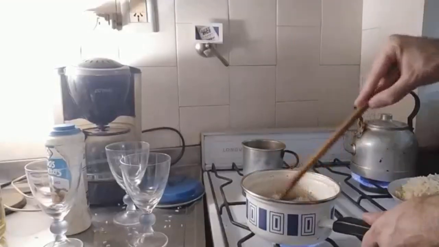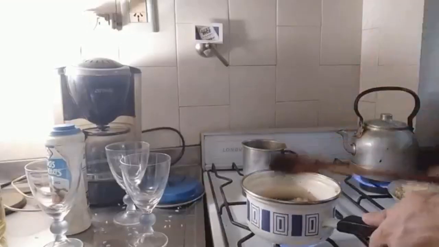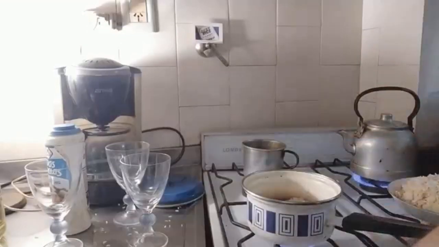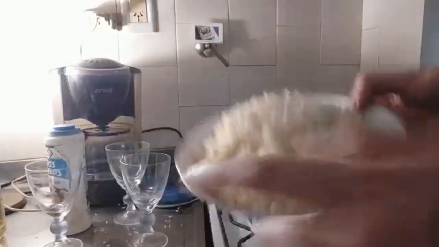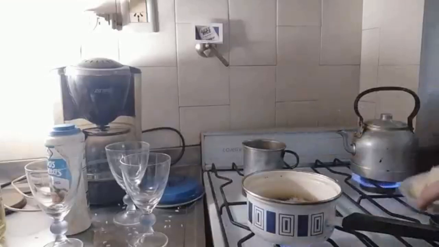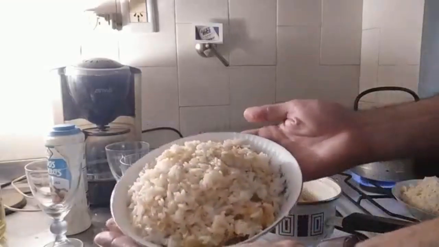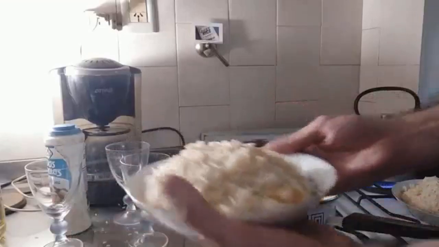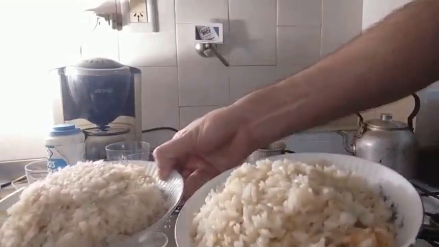This is just 1 cup of rice. So I'm here frying it until I add the water. As you can see, this is the first one we did. This was the parboiled that we cooked like half an hour ago. And here is the other one, which is the white glazed. You can see how beautiful they look. So here we have parboiled, and here we have white glazed.